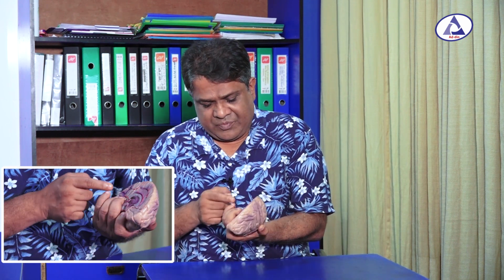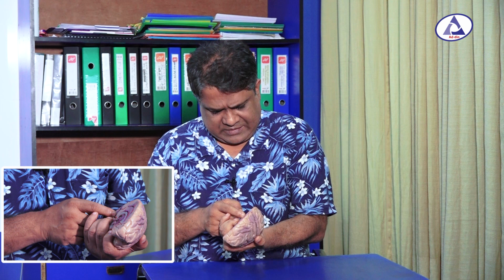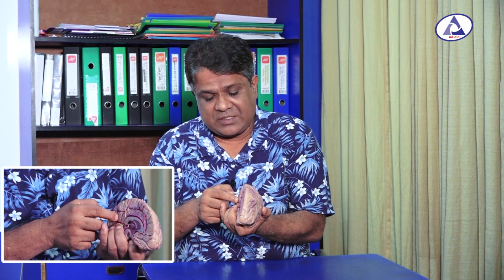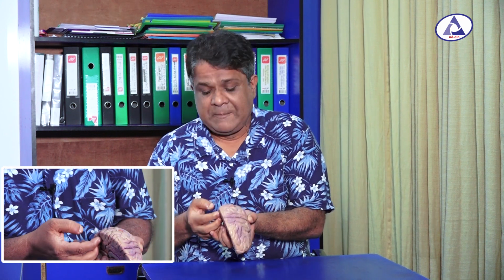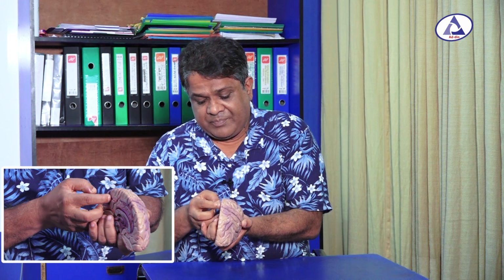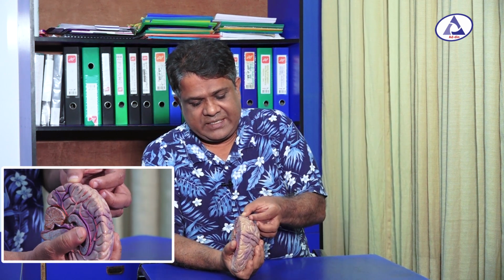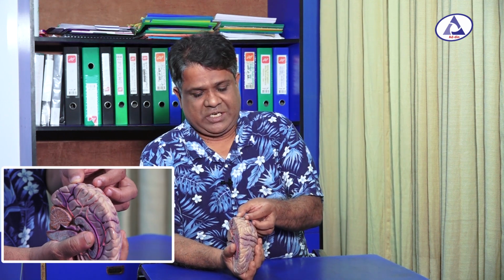Let us trace another sulcus, which is very important to demarcate these lobes. Here you will see it better on the medial surface. This is the parieto-occipital sulcus, because this is the parietal lobe and this is the occipital lobe. On the medial surface there is the parieto-occipital sulcus. If you follow it, you will find it on the superolateral surface also.